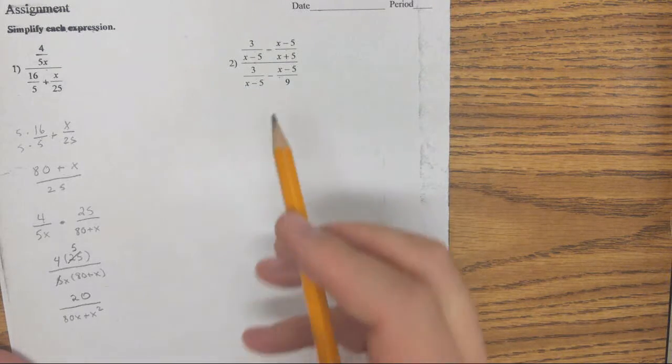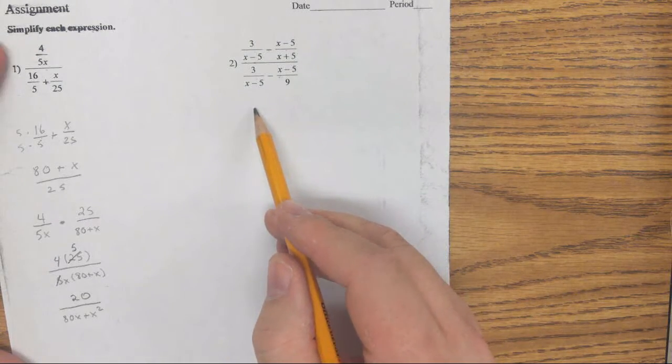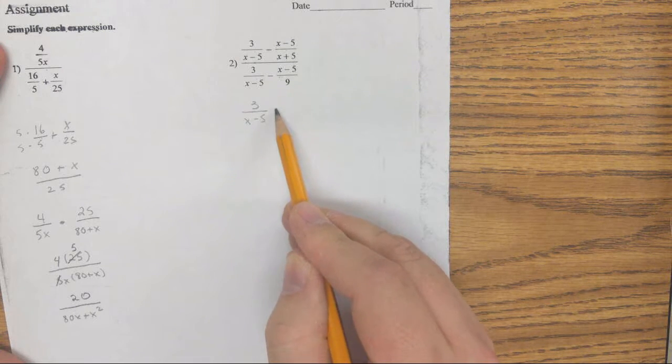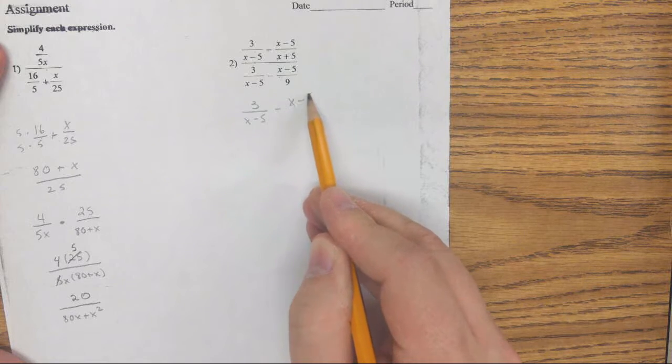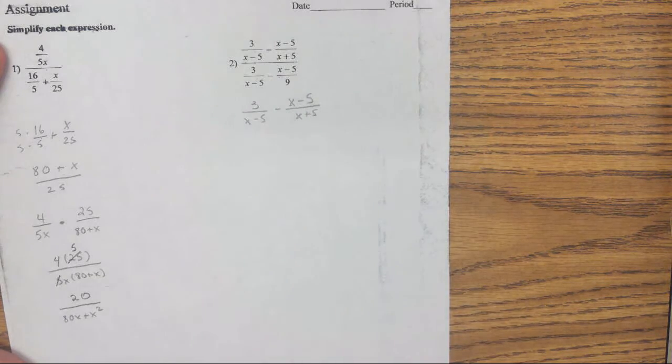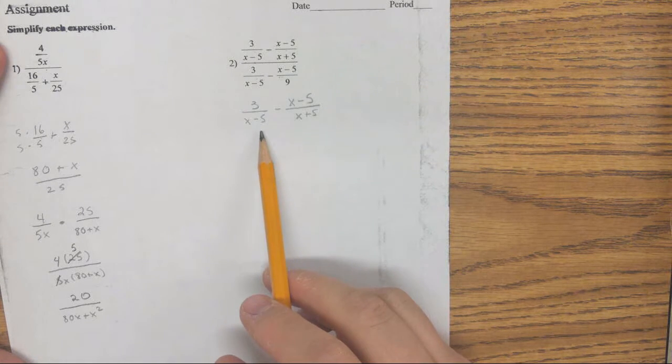So let's start with the top one. I've got 3 over x minus 5 minus x minus 5 over x plus 5. Let's find our common denominator.